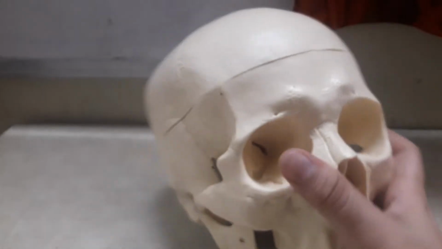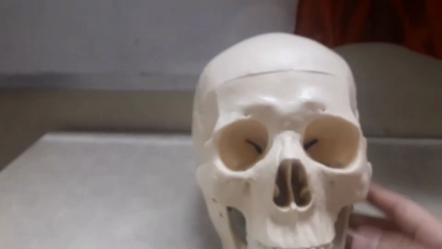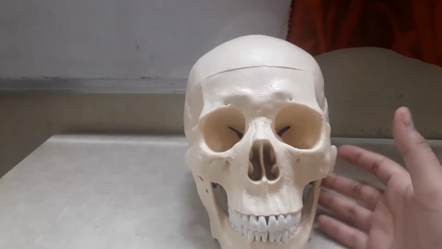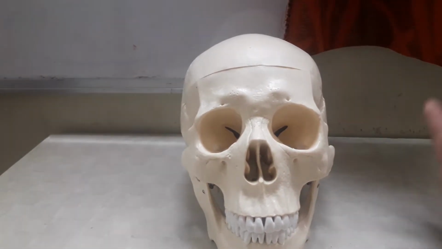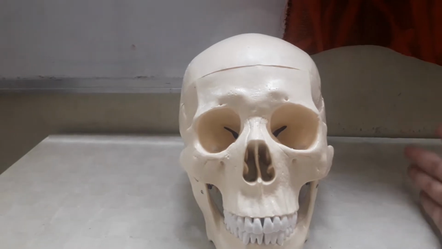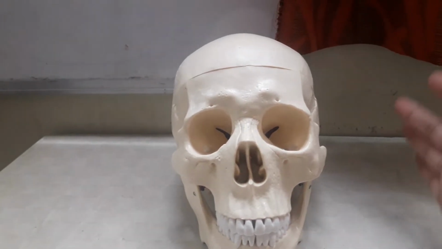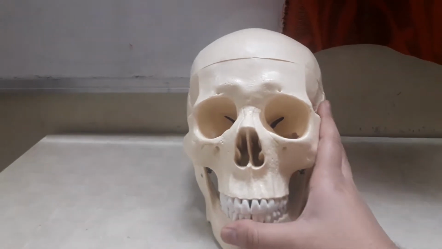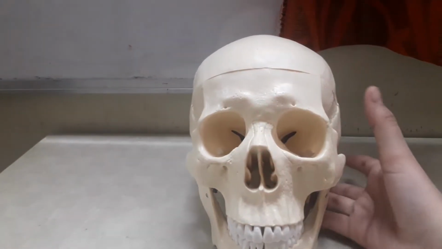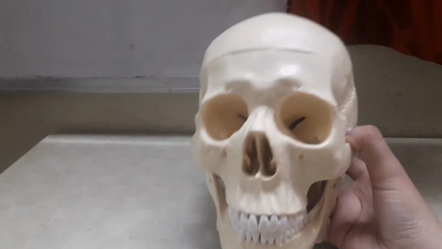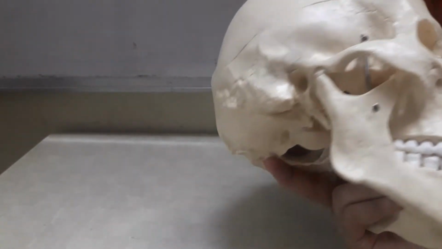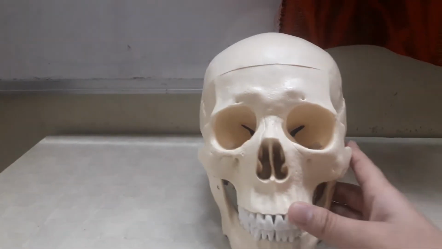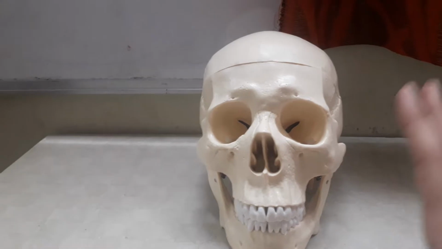Let's start speaking about the total bones present in a human skull. In the whole human body, we have a total of 206 bones. Out of 206 bones, today we are just going to speak about the 22 bones. This is a skull, and the whole skull consists of 22 bones, which we are going to speak about right now.